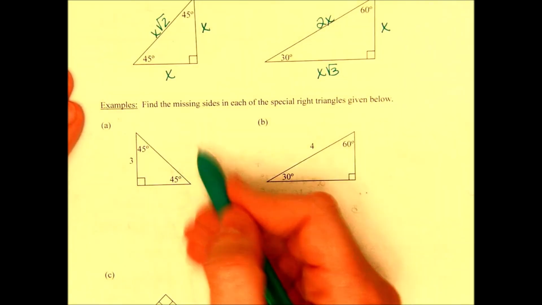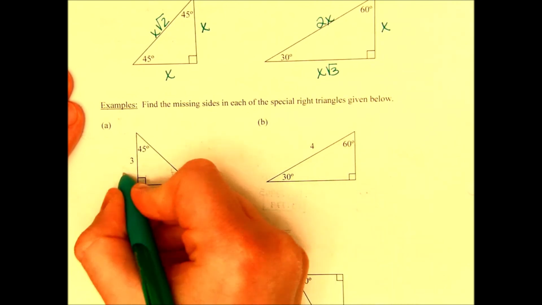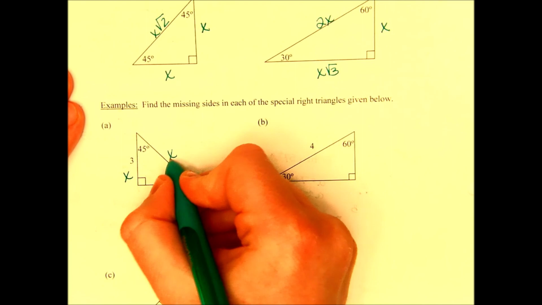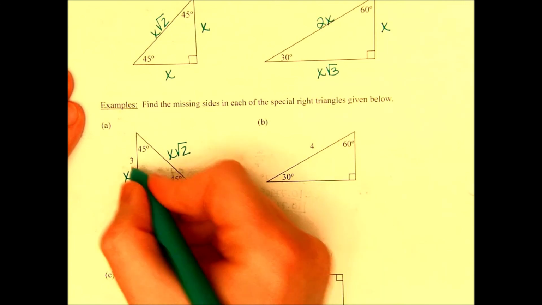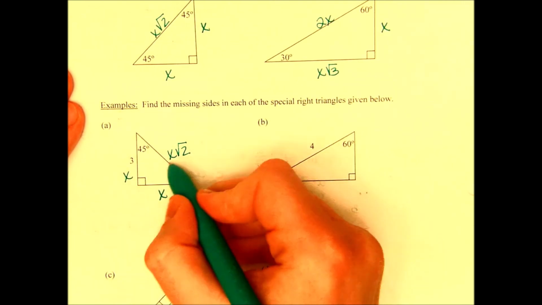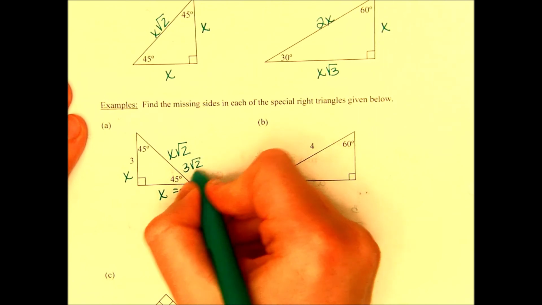In letter A, we're asked to find the missing sides. Well, I'm going to label all my sides because I know what's across from 45 is x. And what's across from 90 is x root 2. So I'm going to set up something that looks like this. Well, actually, I know what x is. X is going to be 3. So this side, x root 2, just has to be 3 root 2. That's it.